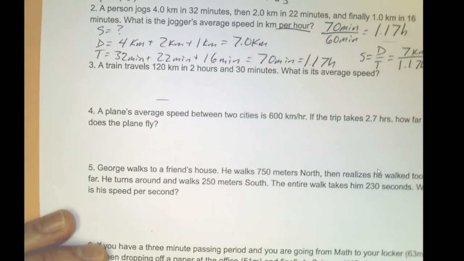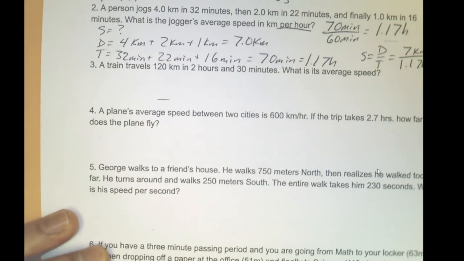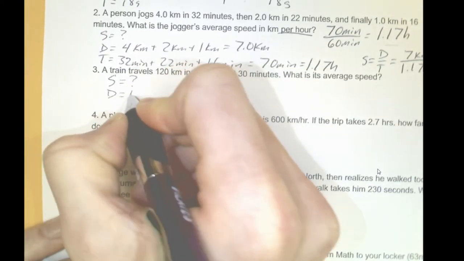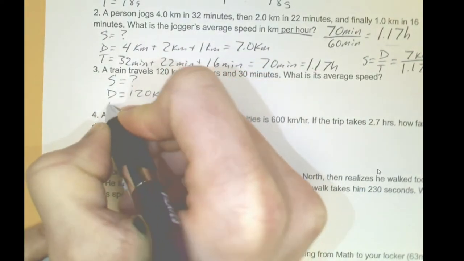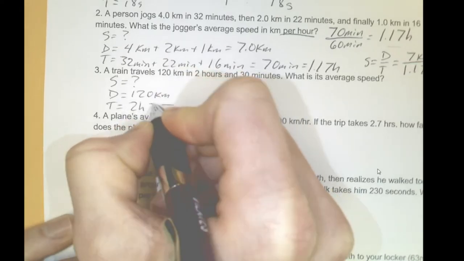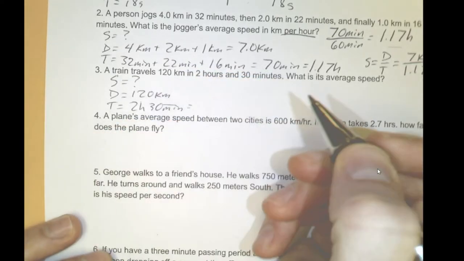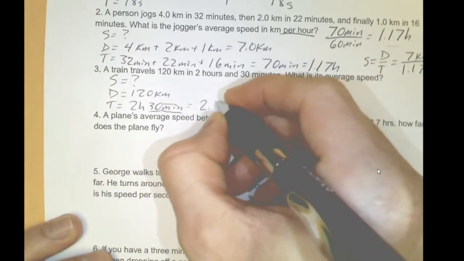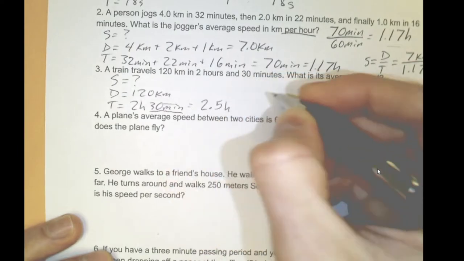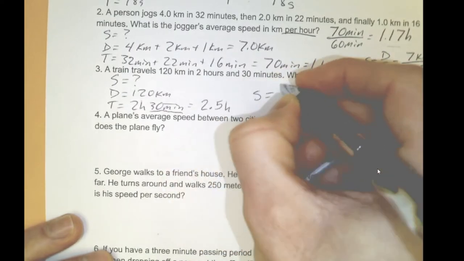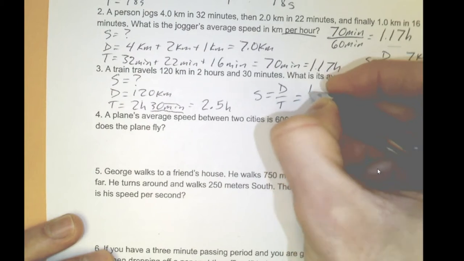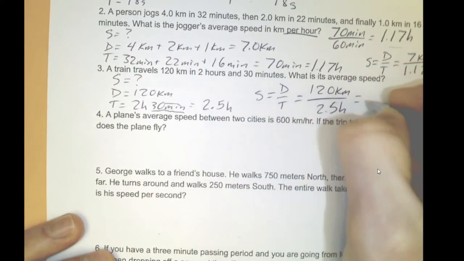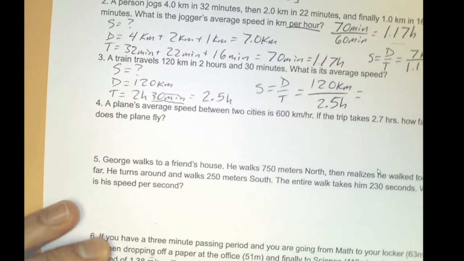Number 3, a train travels 120 kilometers in 2 hours 30 minutes. What's the average speed? So speed we don't know. Distance is 120 kilometers. And time is 2 hours 30 minutes. But we can't use that, so we have to turn 30 minutes into hours. So it'd be 2.5 hours. And speed equals distance over time. So 120 kilometers divided by 2.5 hours. That'll give you your answer.